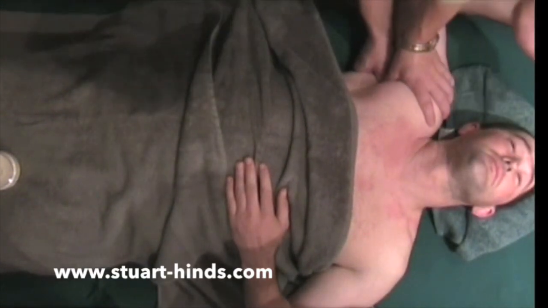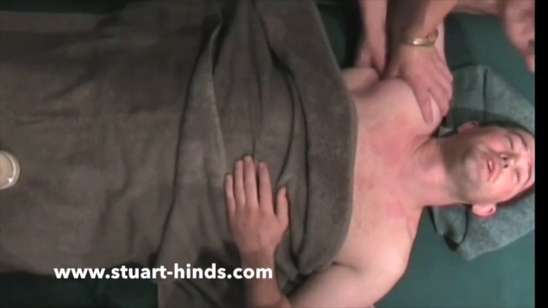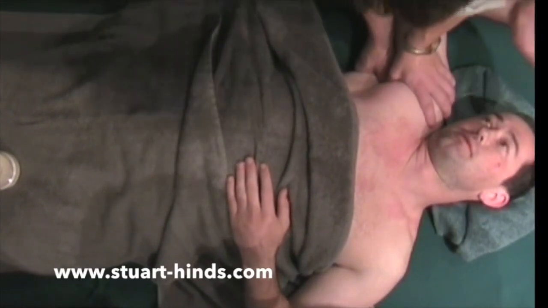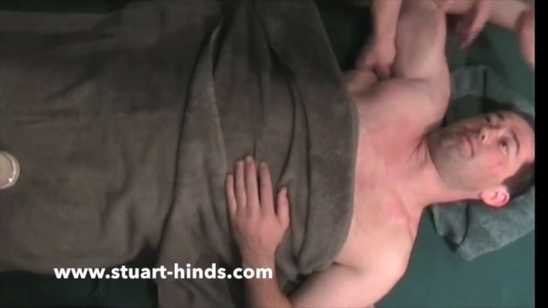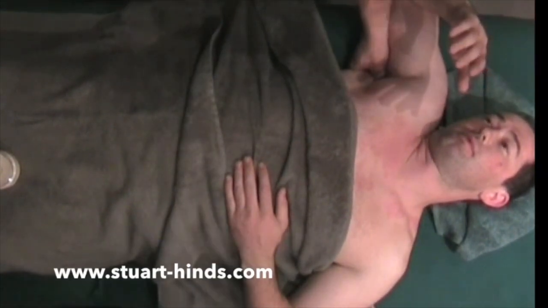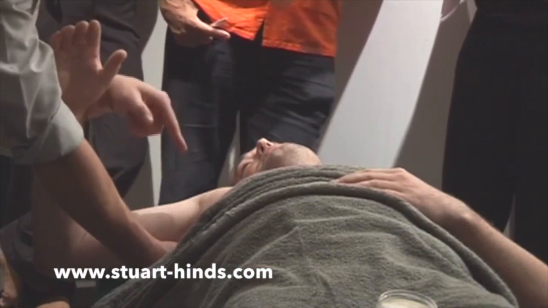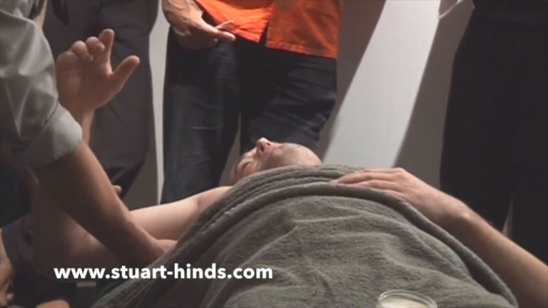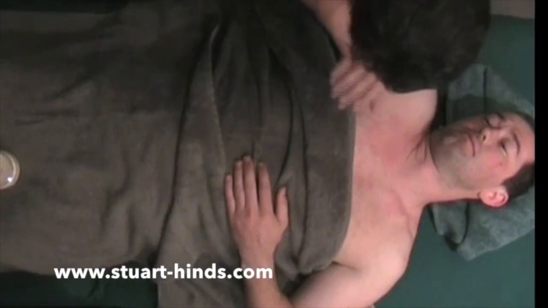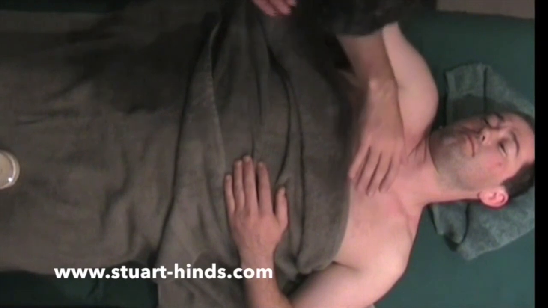Subscapularis. There you go, Stuart. Yeah, good. Okay, all right. Now, this is also very important. The same way you go in is the same way you come out. All right? Don't just try and pull your finger straight out. So take the time to close it over, and then gently and slowly come out.